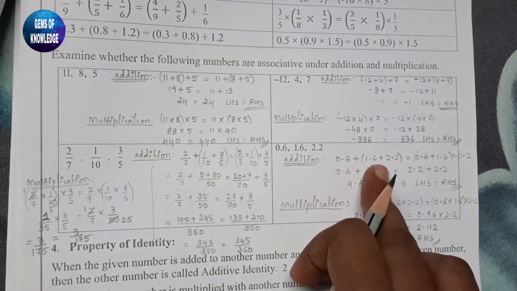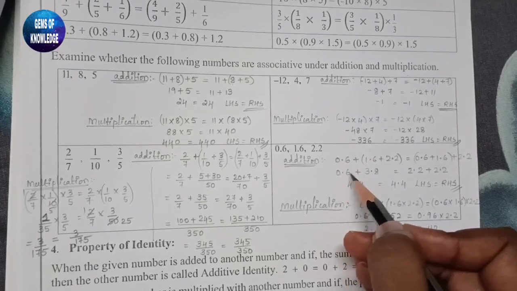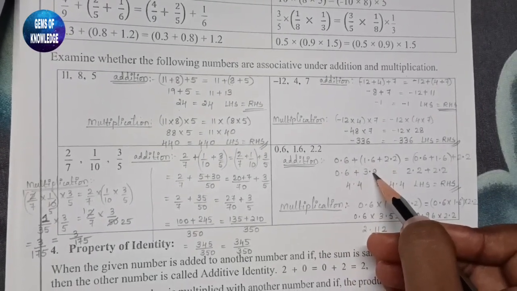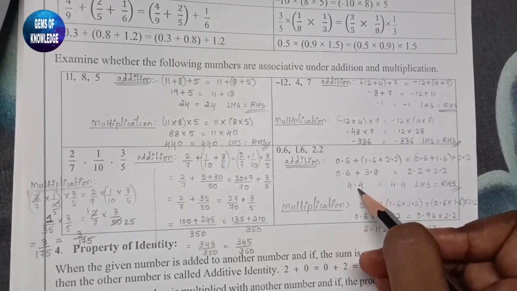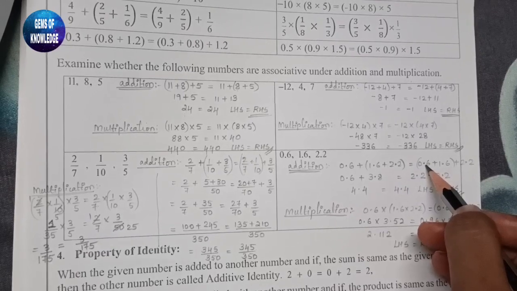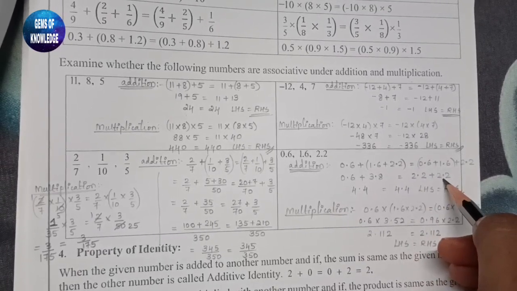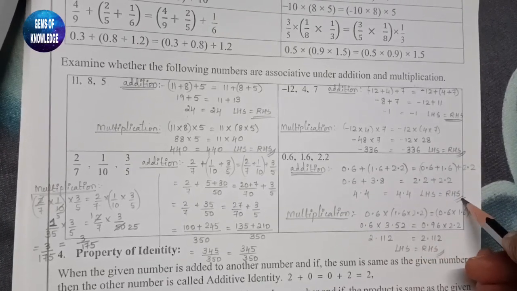Similar way here also, only the points you can see here. Okay, the same thing, the brackets will be interchanged. So this 0.6 will be as it is. 1.6 plus 2.2 will be 3.8. Okay, and when you add this 2, you are going to get 4.4. Similarly, 0.6 plus 1.6 will be 2.2 plus 2.2, so you are getting 4.4. So here also LHS is equals to RHS.